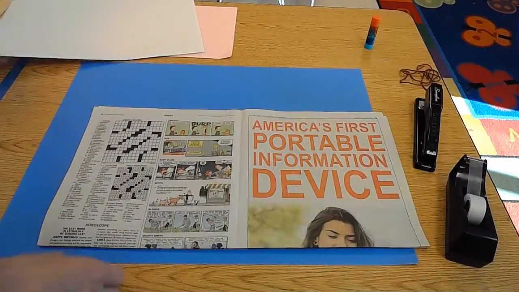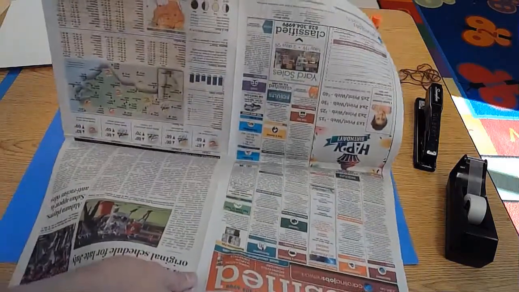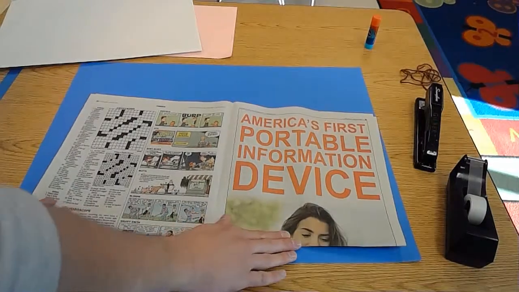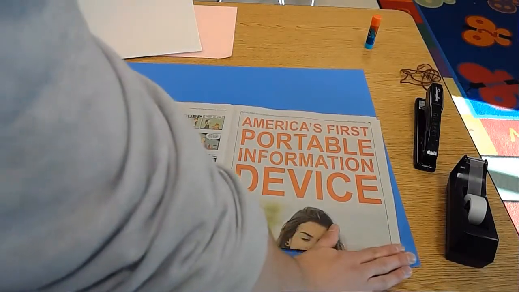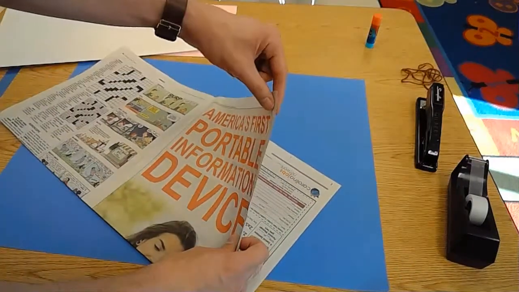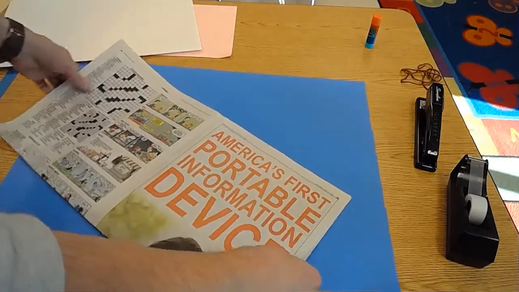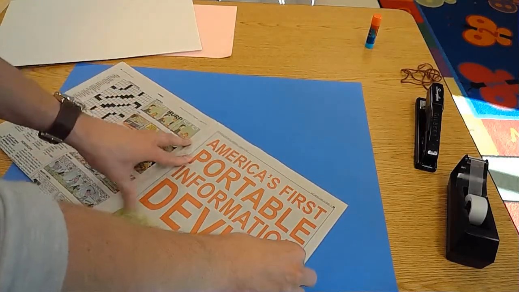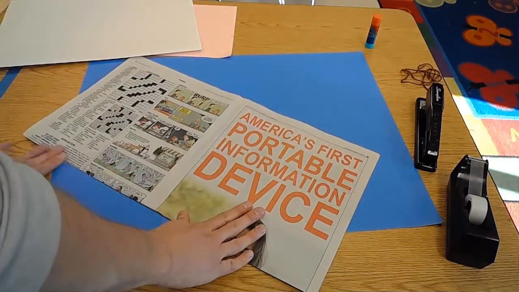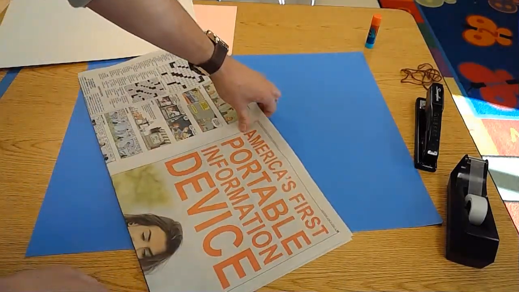Some other things that you could use, I found this piece of newspaper here. This could also be used as a portfolio. Okay, we'll worry about decorating it and adding our own style to it here in a second. Okay, so once again, I just take my corners of my paper, bring to the corner of my paper, go ahead, just like this. Slide my hand across here, and slide my hand across here. And once again, I've been able to create a pocket, okay?